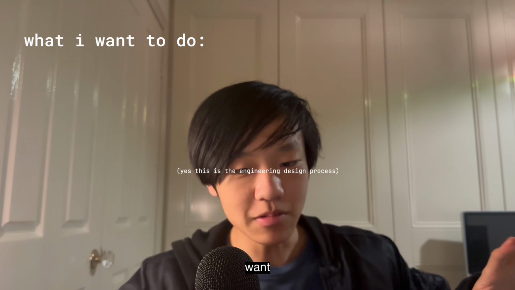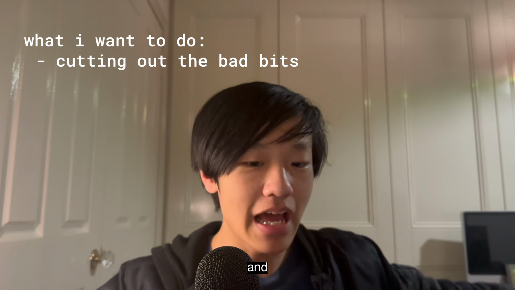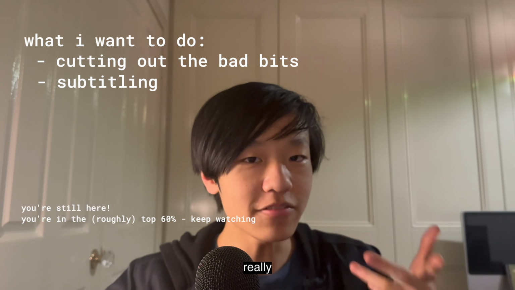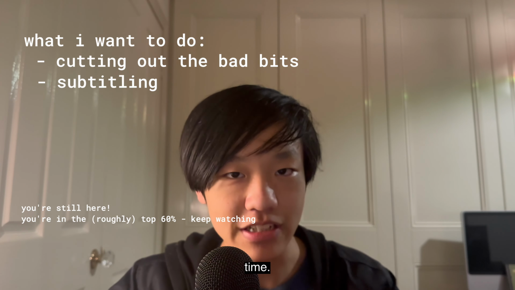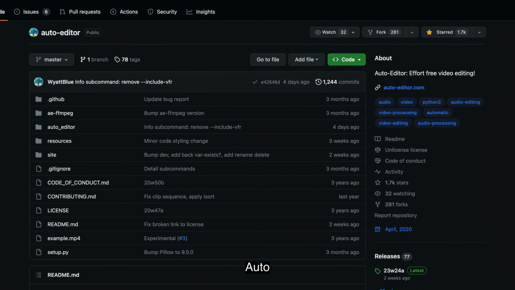As of right now, I want to automate 2 parts of the editing process, cutting out the bad parts of the video and subtitling the video, because they're really boring and take a really long time. Other developers have already attempted this, such as Wyatt Blue with Auto Editor. Here's basically how it works.